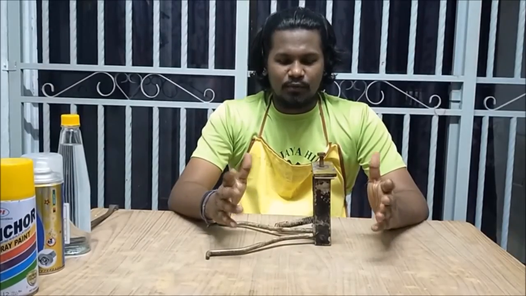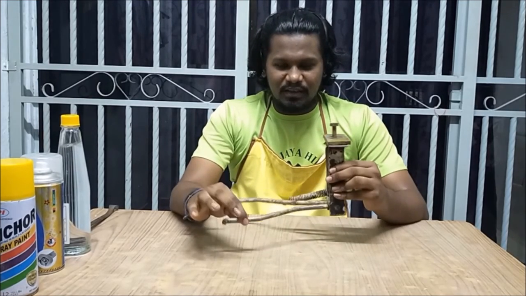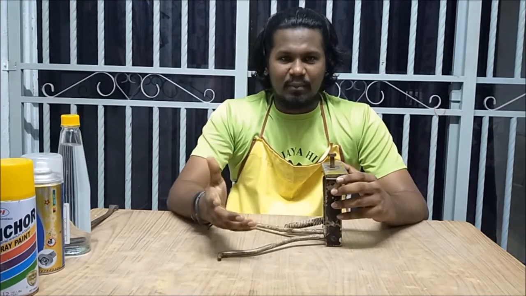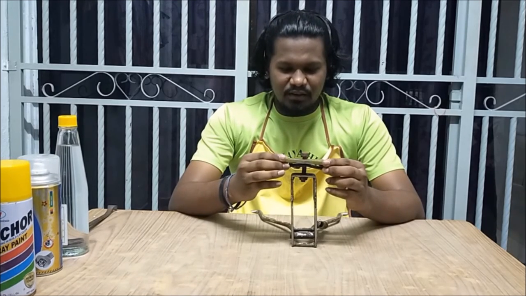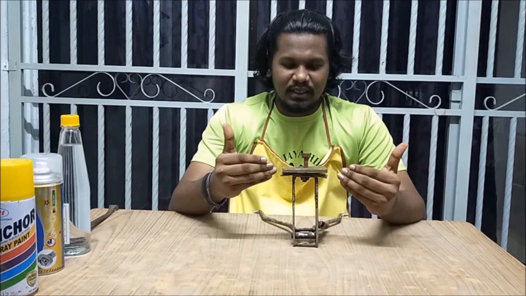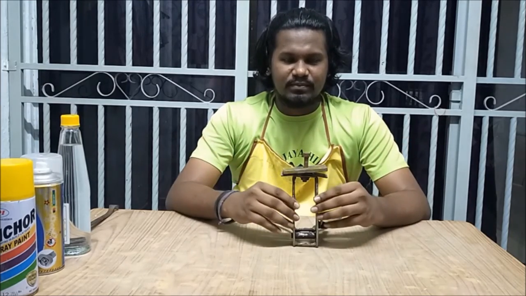In this conceptual dye penetration testing, we are using this part as a workpiece. This is a bicycle's double stand. As you can see, this particular part is bent. So we are going to do inspection on this part to find the defect.